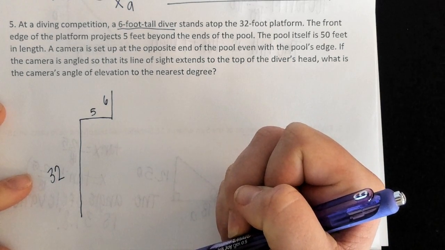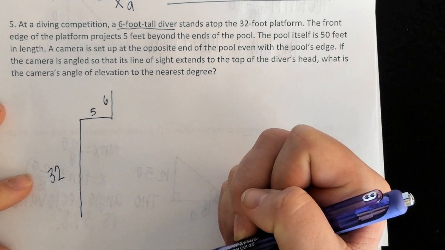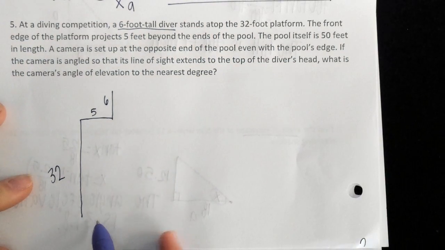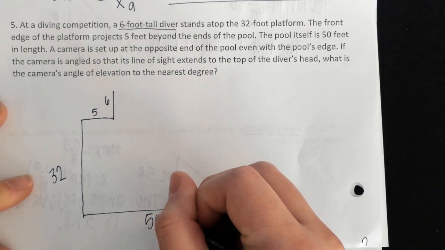This is supposed to make a triangle, right? Give it a minute, it will. We're drawing first. Okay, the pool itself was how long? 50 feet.